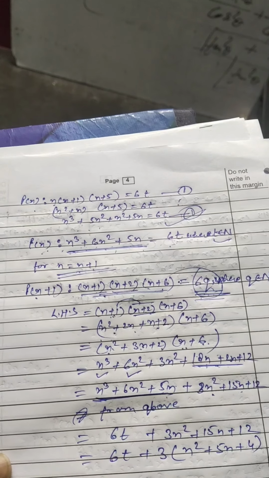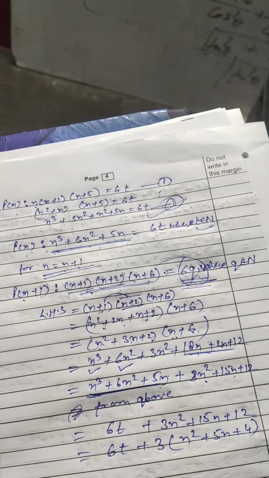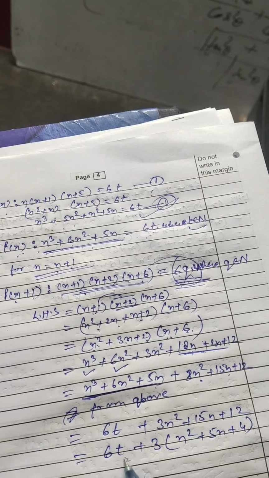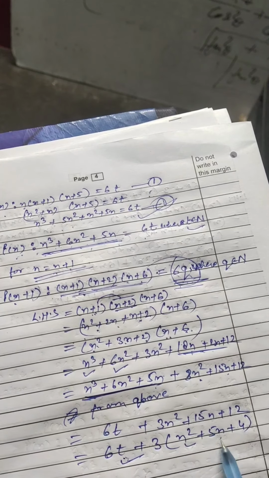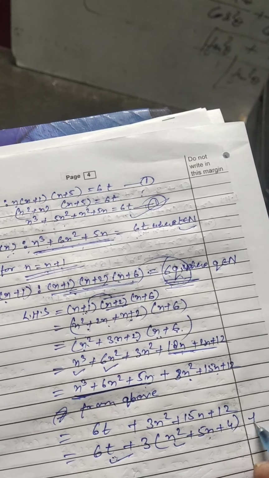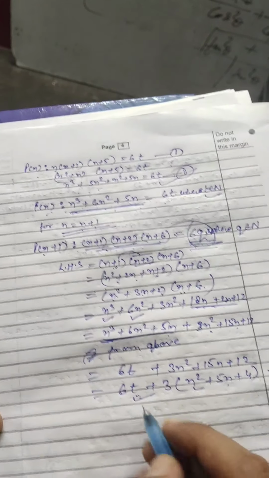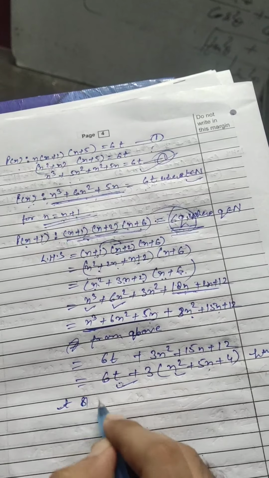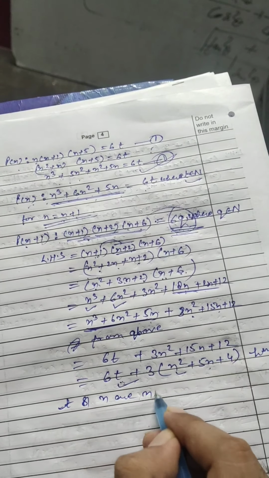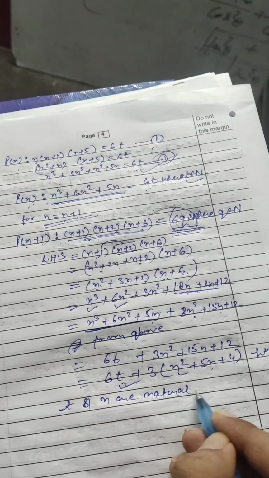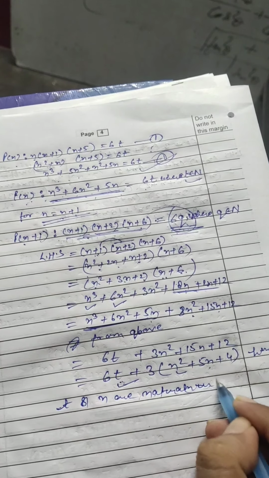Okay, so students, I want to tell you here, suppose here you know very well t and n are natural numbers. Okay, natural numbers.